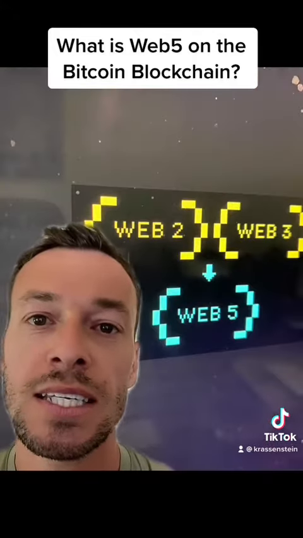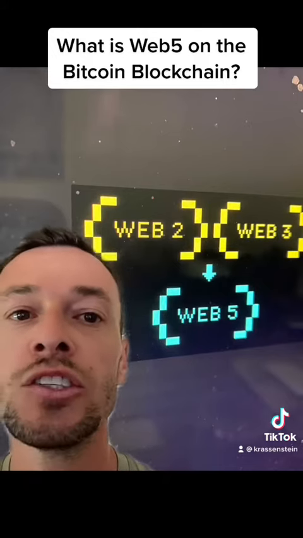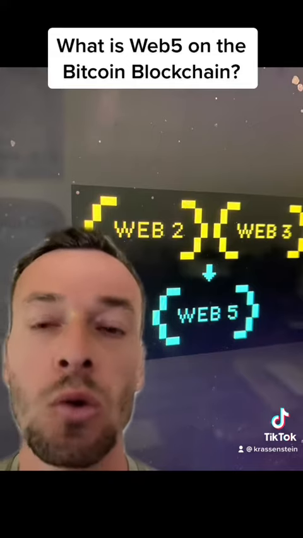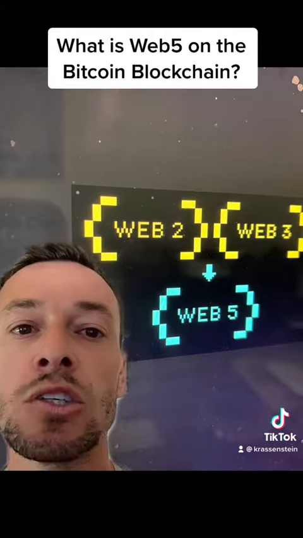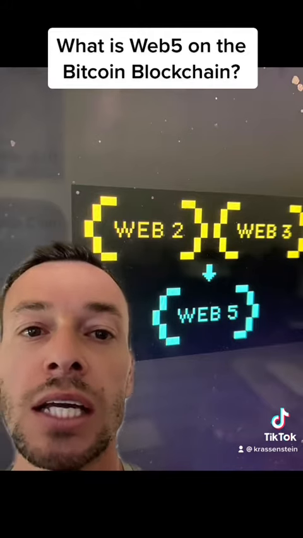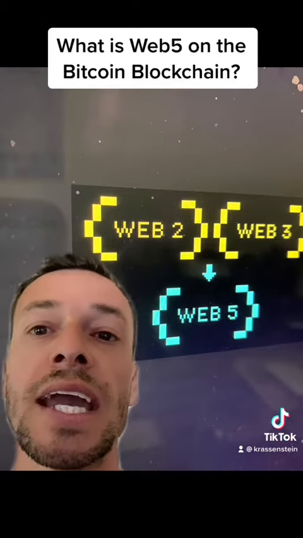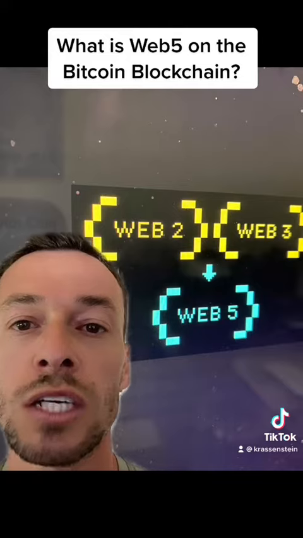What Dorsey says he is trying to do with Web5 is truly decentralize the internet. And to do this, he's utilizing the most decentralized blockchain in existence, Bitcoin. Web5 is a protocol that's built as a layer 2 on top of the Bitcoin blockchain for one main purpose. And that main purpose is to create a decentralized digital identity that only the user owns and controls.